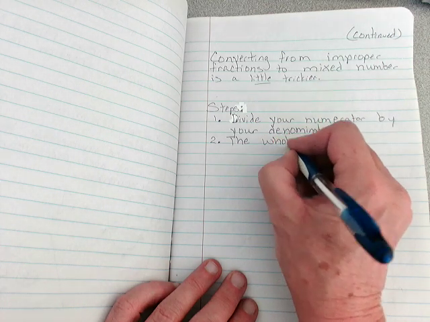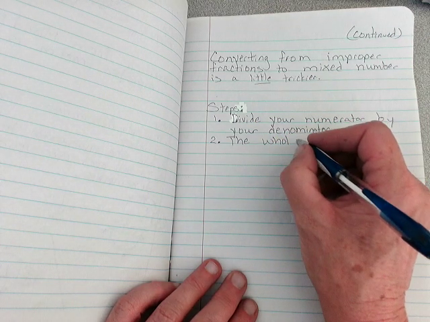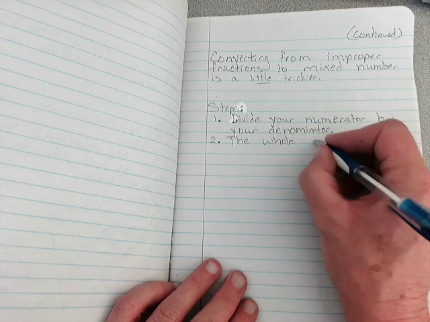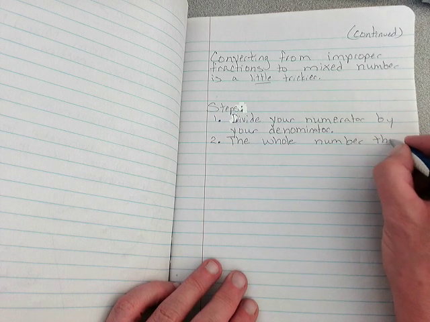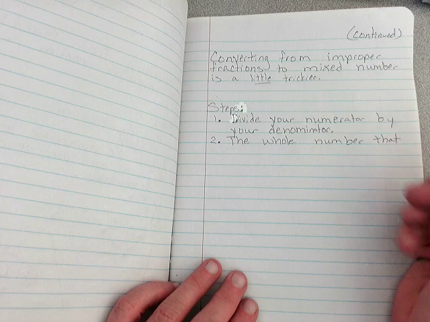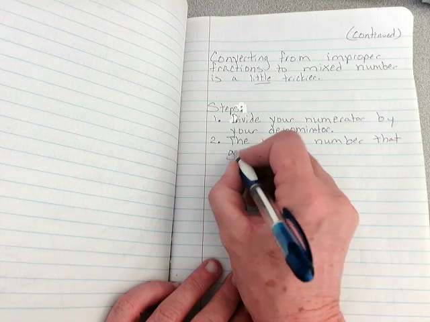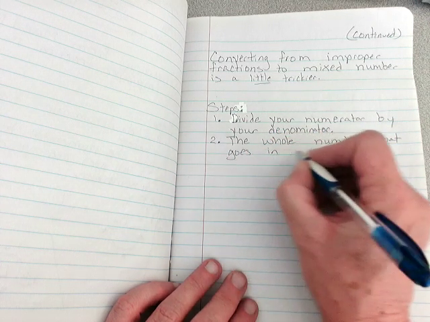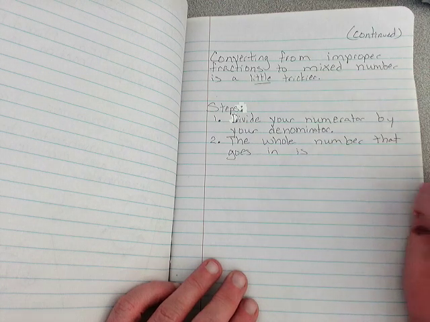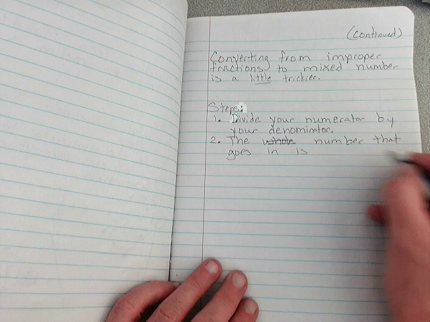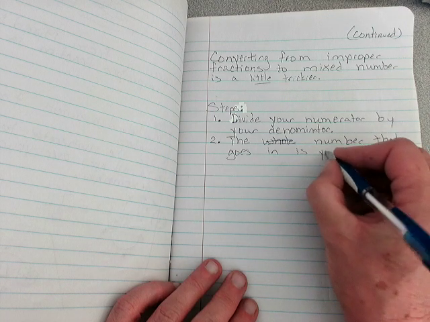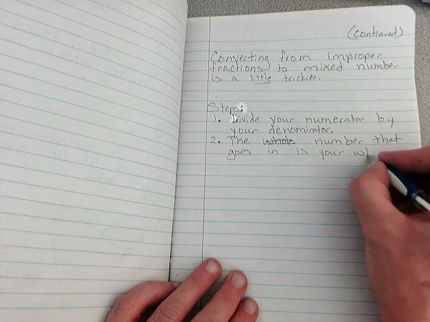Step 2, the number that goes in, as in how many times it evenly divides in, is your new whole number.